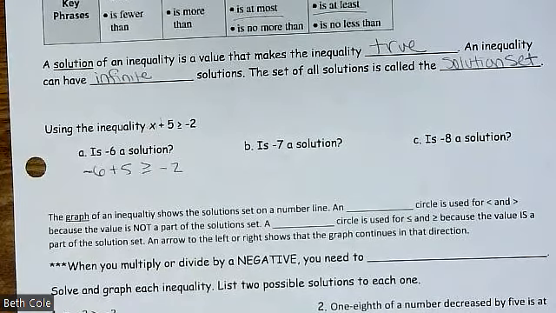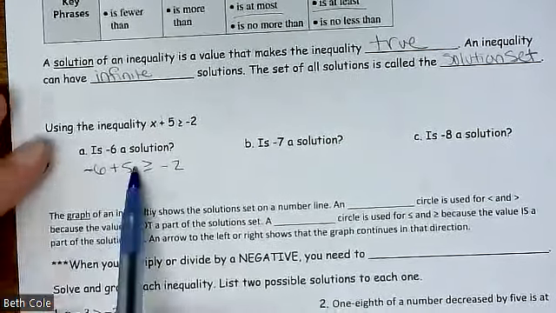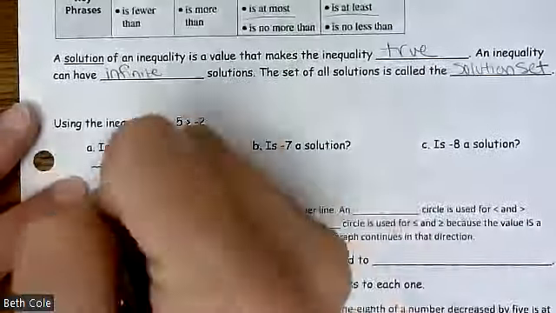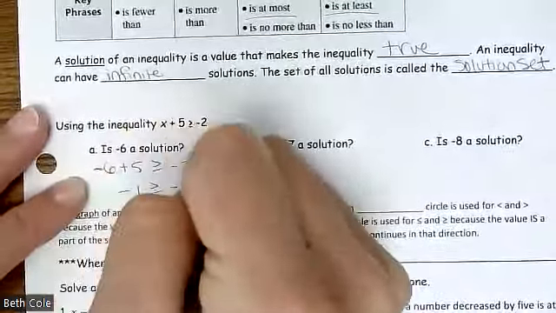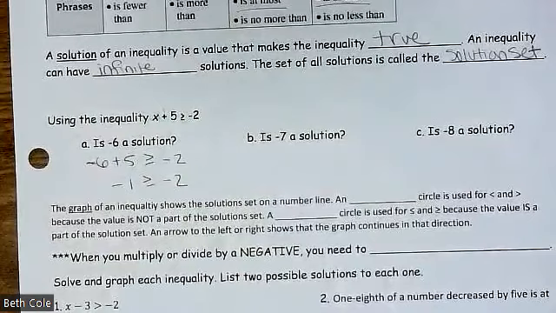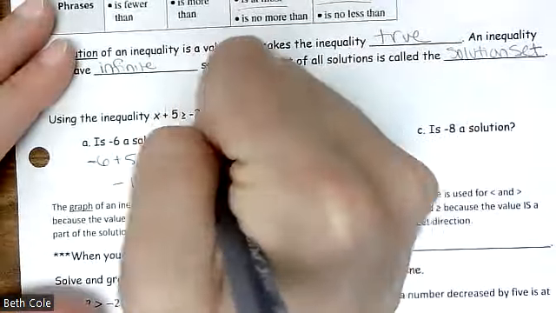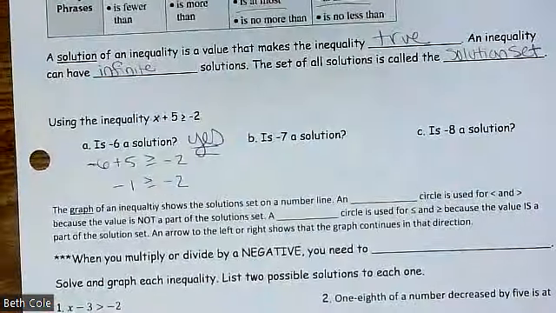Now, what is -6 plus 5? All right, -1 greater than or equal to -2. And all you are doing is asking, is that true or is that false? That's it. And it's tricky because they're both negative. So what do you think? That's true. -1 is less negative than -2. So we're going to say yes, that is a solution.